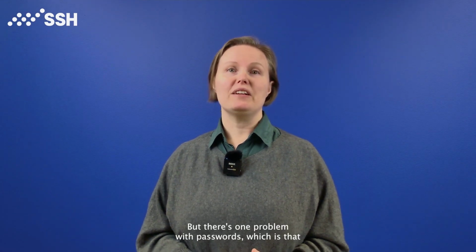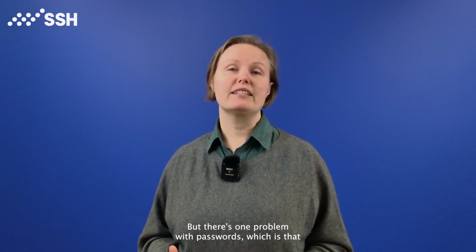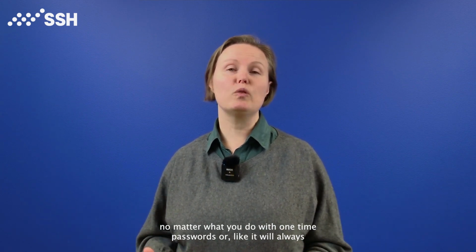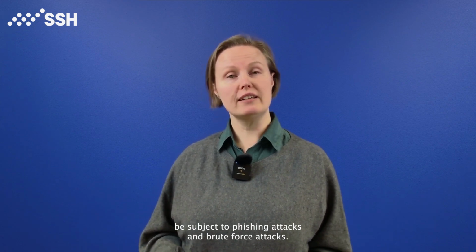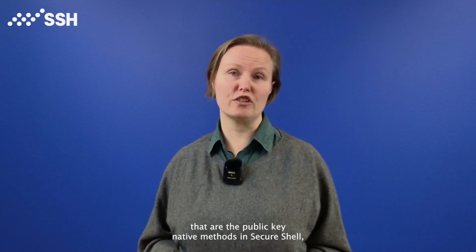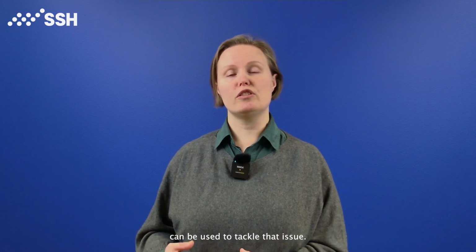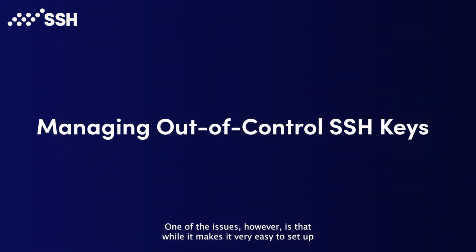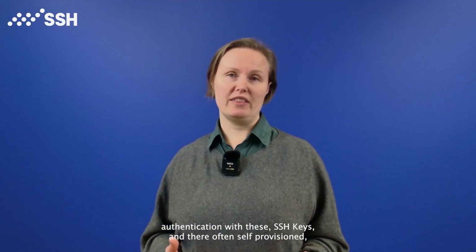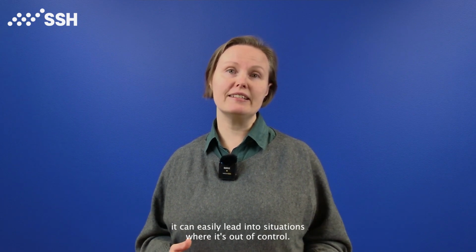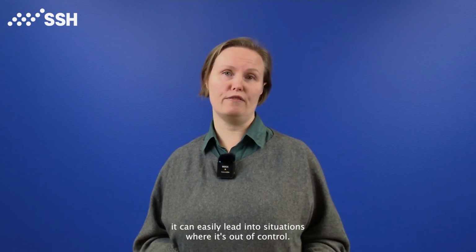confidential. But there's one problem with passwords, which is that no matter what you do with one-time passwords or alike, it will always be subject to phishing attacks and brute force attacks. Therefore, the SSH keys, which are the public key native method in Secure Shell, can be used to tackle that issue. One of the issues, however, is that while it makes it very easy to set up authentication with these SSH keys, and they're often self-provisioned, it can easily lead into situations where it's out of control.